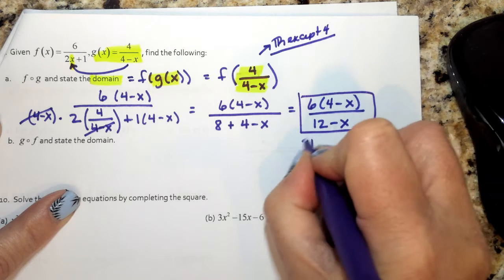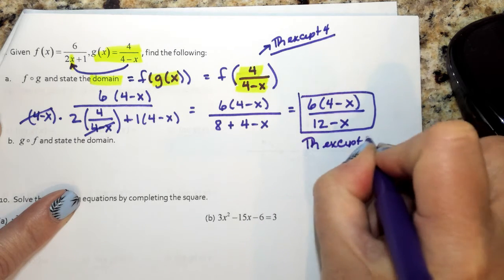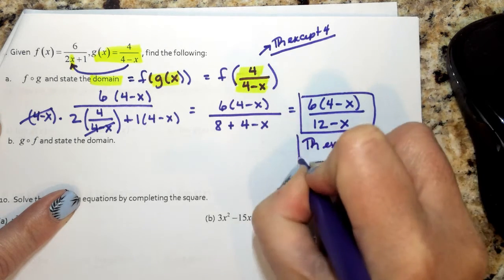So the domain is going to be all real numbers except 4 and 12.